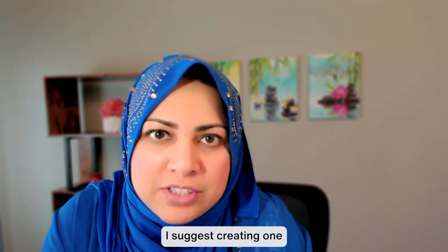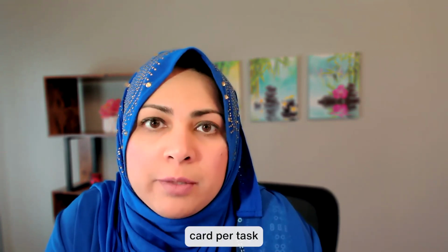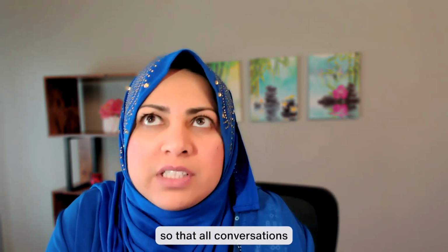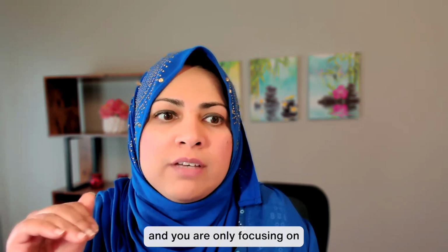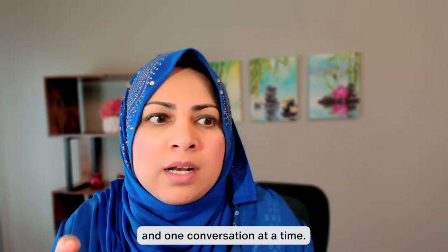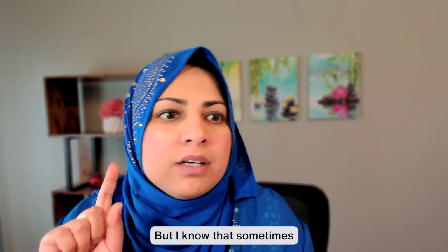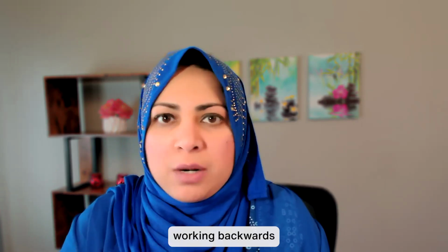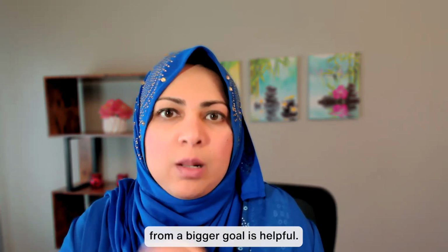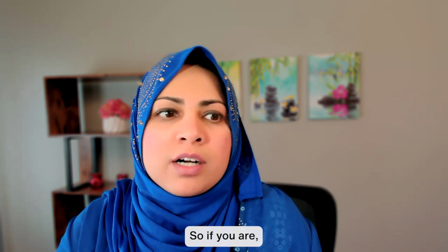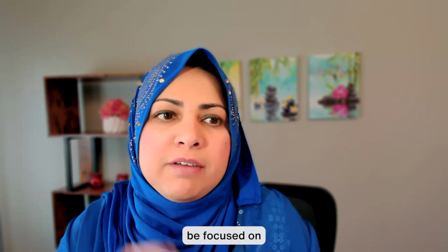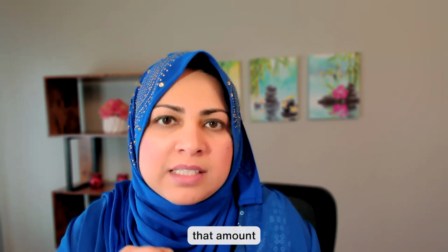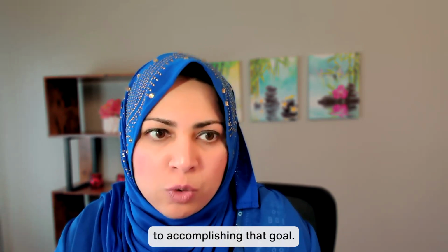Generally, I suggest creating one card per task so that all conversations related to that task stay within that card and you are only focusing on one task and one conversation at a time. But I know that sometimes working backwards from a bigger goal is helpful. Especially if you're in a pinch or you really want multiple people from your team to be focused on multiple tasks that amount to accomplishing that goal, then this way may be helpful for you.